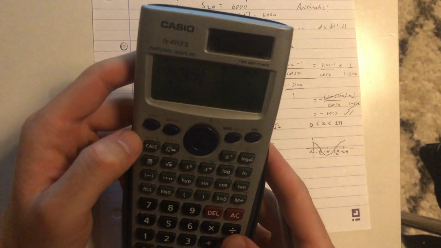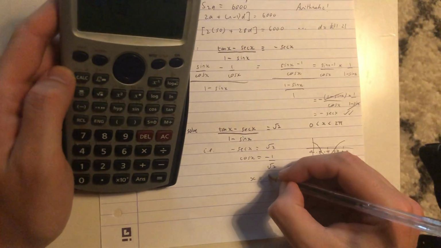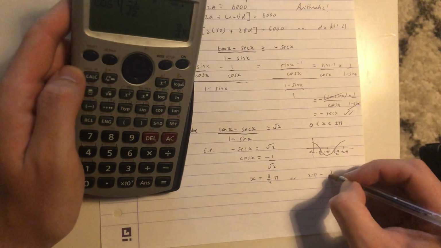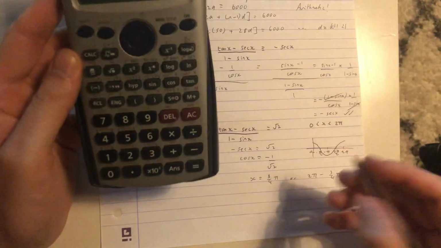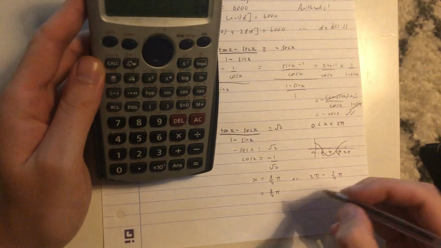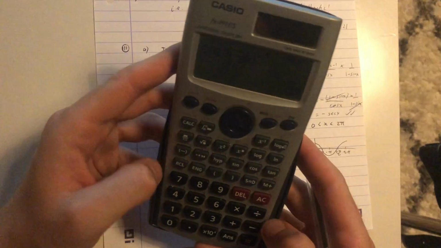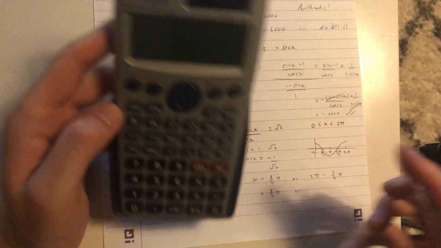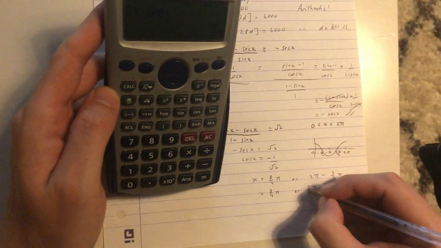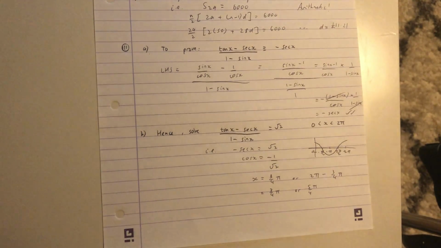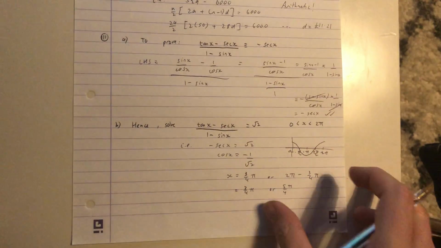This is one you should know. 3 pi by 4 or 2 pi subtract 3 pi by 4 to give you 3 pi by 4 or 5 pi by 4. Okay, and that would be it for question 11.